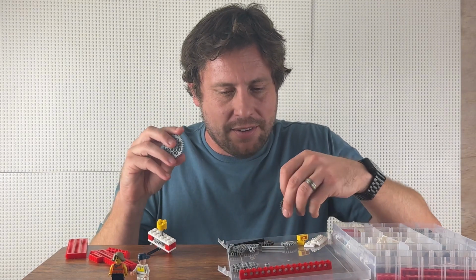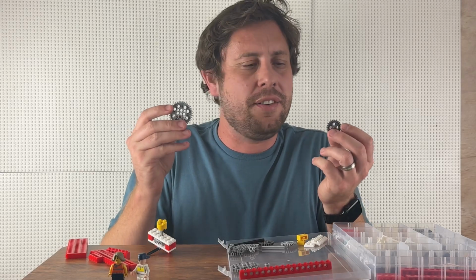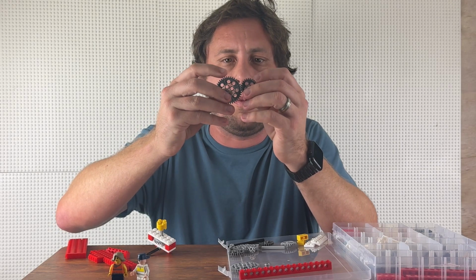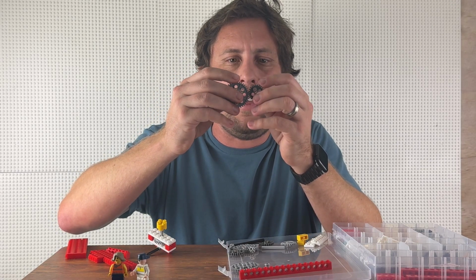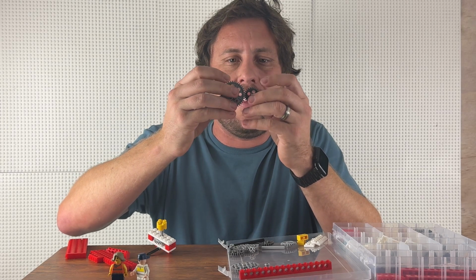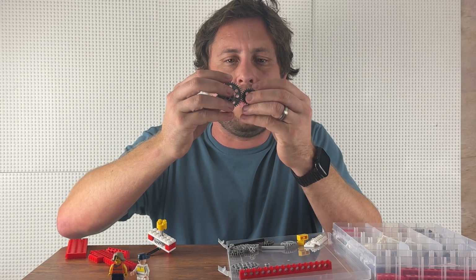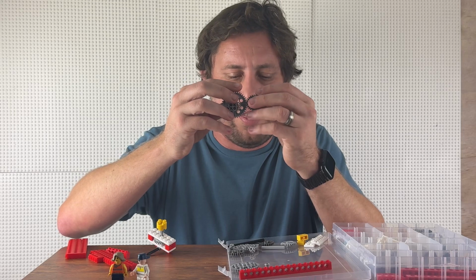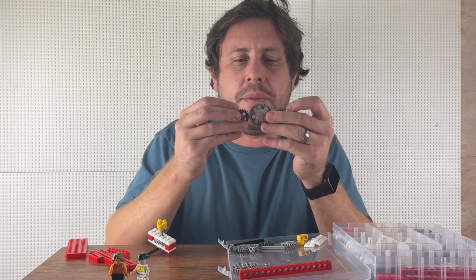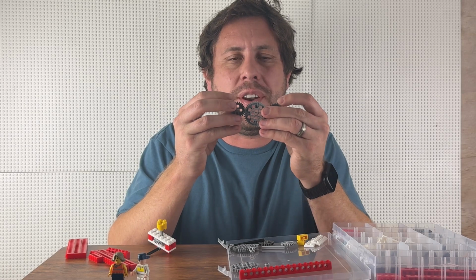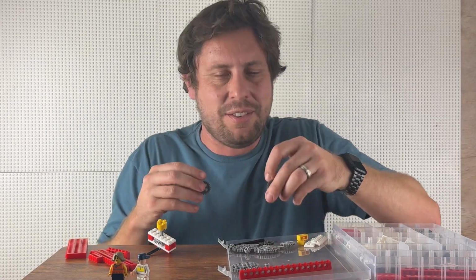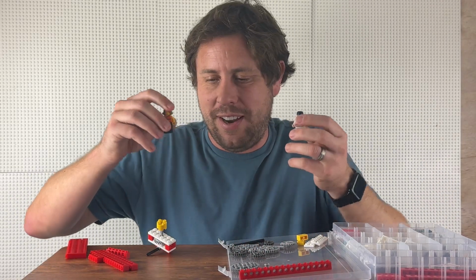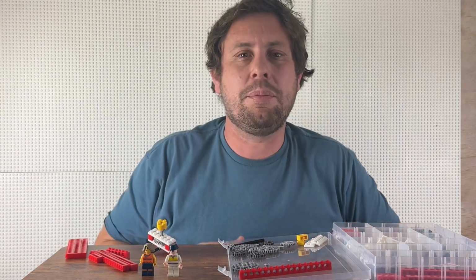Now, the cool thing about gears is that you can have gears in different sizes, but as long as those grooves, which remember are called teeth, are the same size as each other, then these gears can work together. And when one gear spins, it's automatically going to make the other gear spin with it. And when you connect multiple gears together, that is called a gear train.